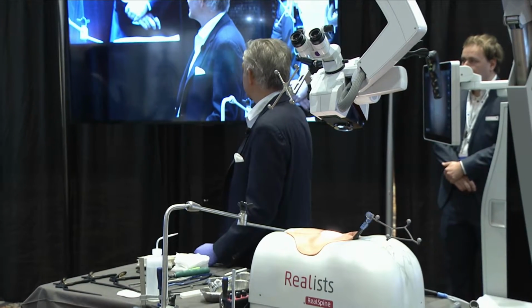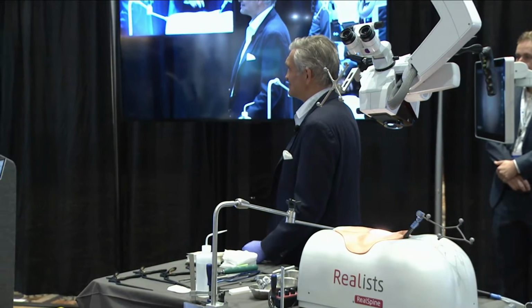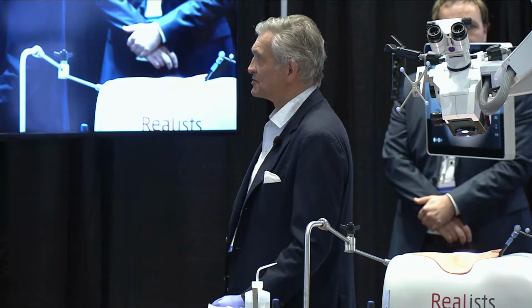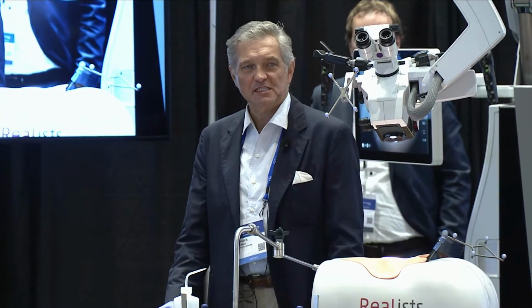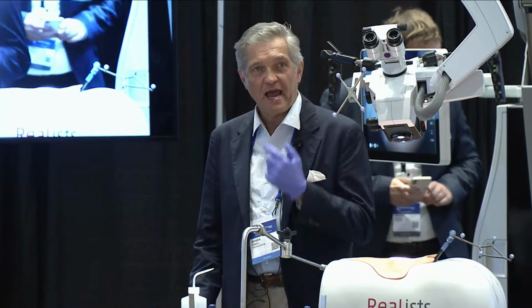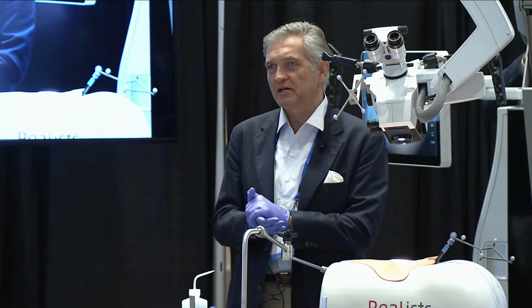So, Dr. Hartel, could you start explaining to us how you set up the OR for this procedure? Sure. So I'll walk you through a typical setup for a minimally invasive transforaminal lumbar interbody fusion. That's probably one of the most common fusion procedures that we do, and in the category of MIS surgeries, probably one of the most frequently done. There are a million different ways of doing this, of course.